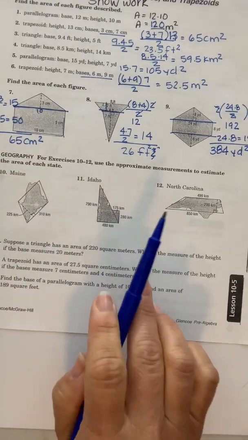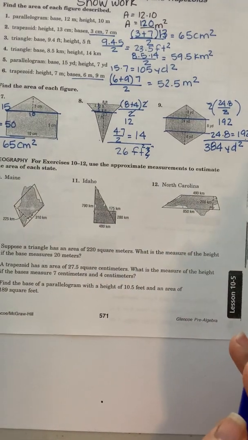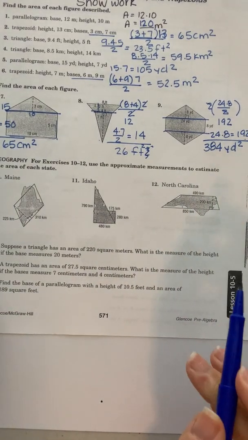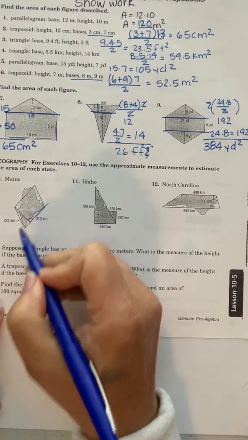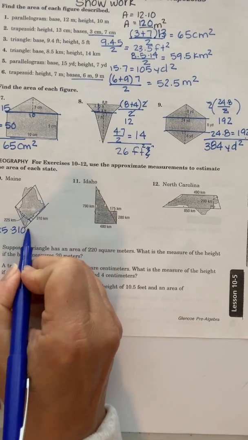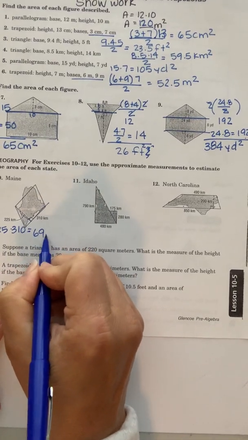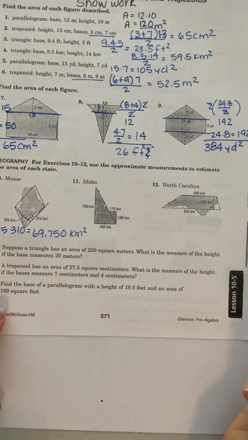Not to confuse you, they just had states, then they drew the shapes that you know how to find the area of around them to see if you could do an estimated area. So it's not the actual area, it's just an estimate. So with the parallelogram, you just need the base and the height. So 225 and 310 comes out to 69,750. And these are kilometers squared.